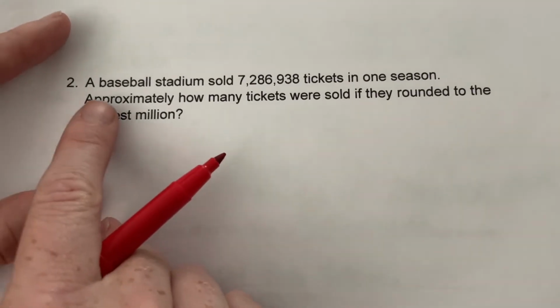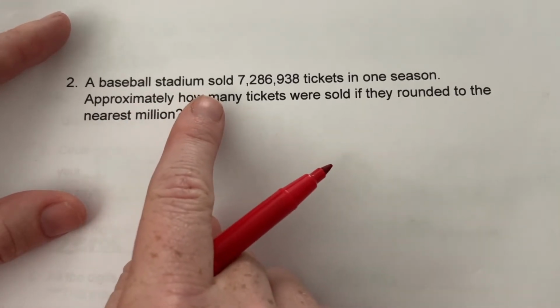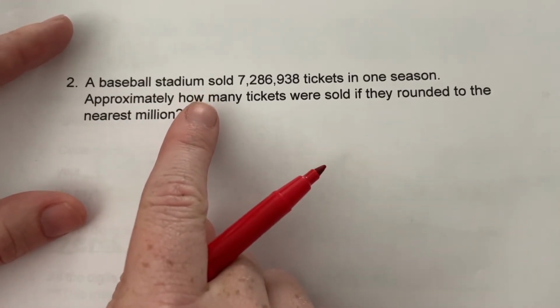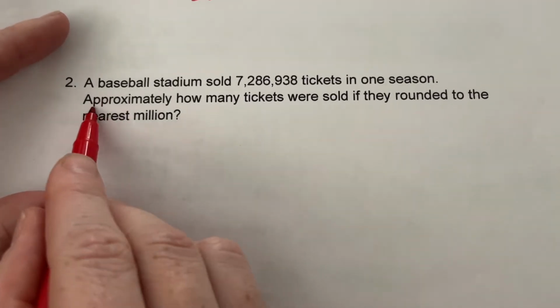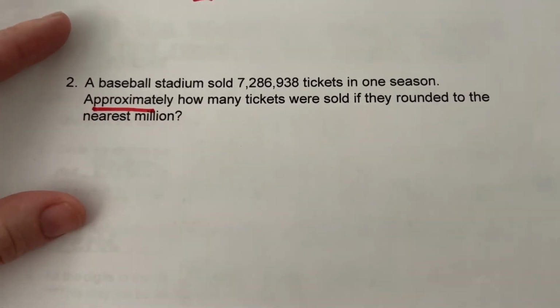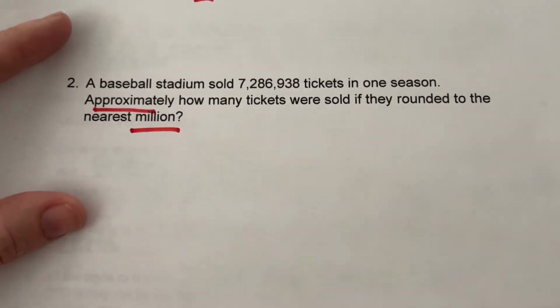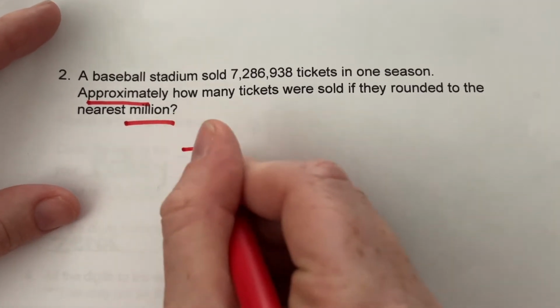Number 2, a baseball stadium sold 7,286,938 tickets in one season. Approximately about how many tickets were sold if they rounded to the nearest million? So let's rewrite that number.